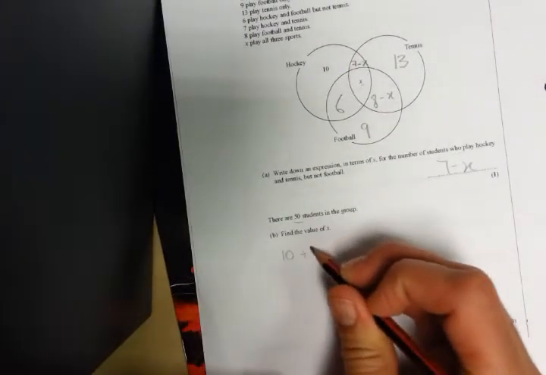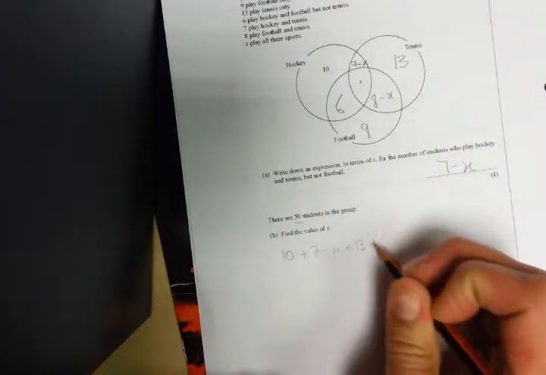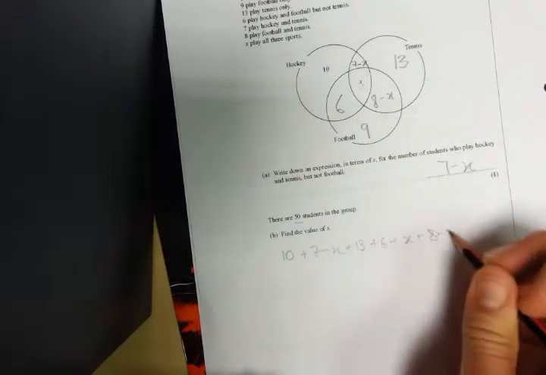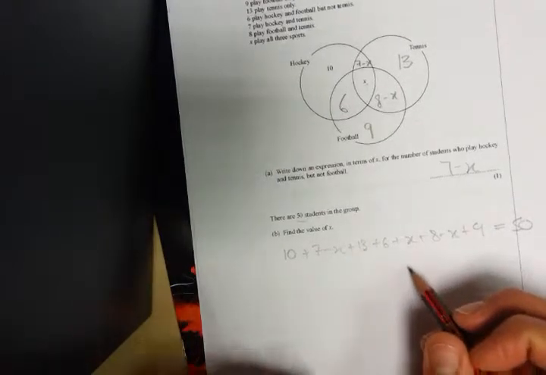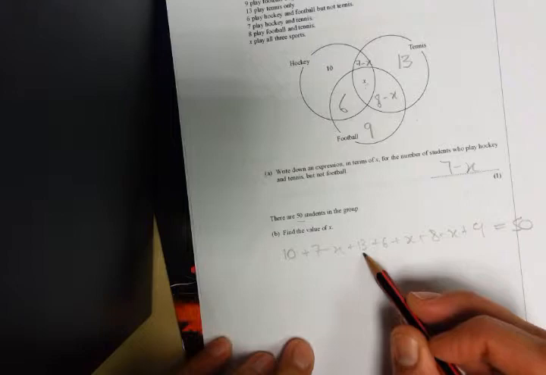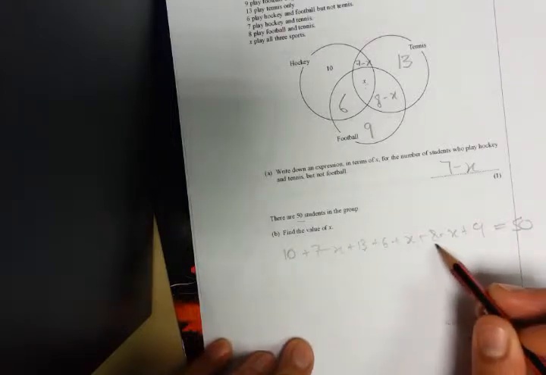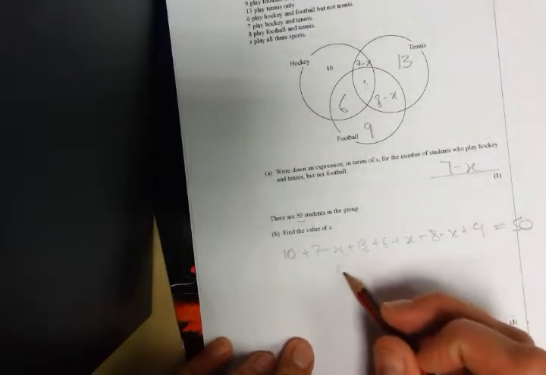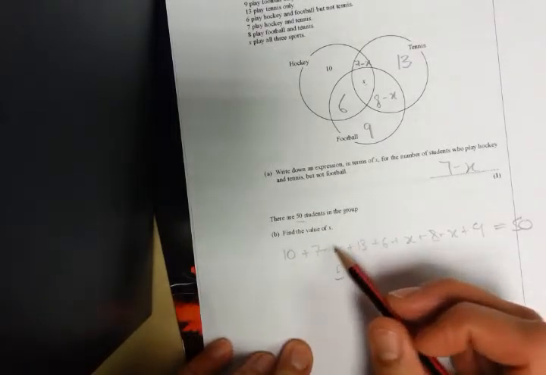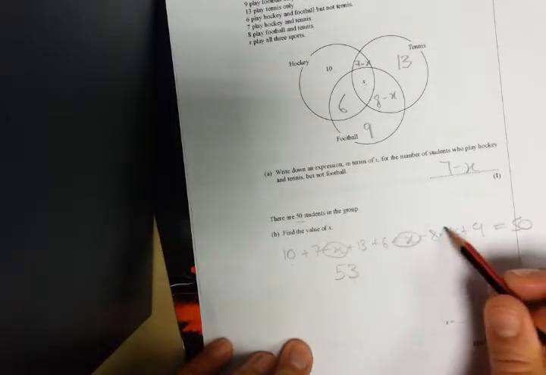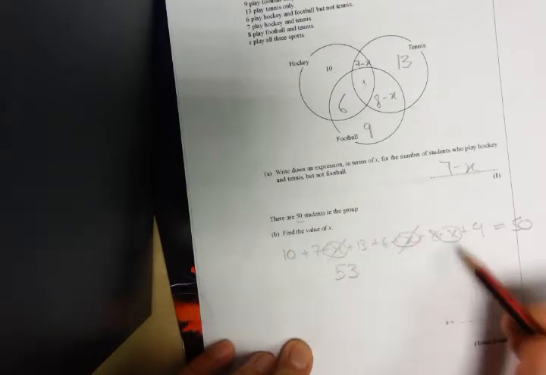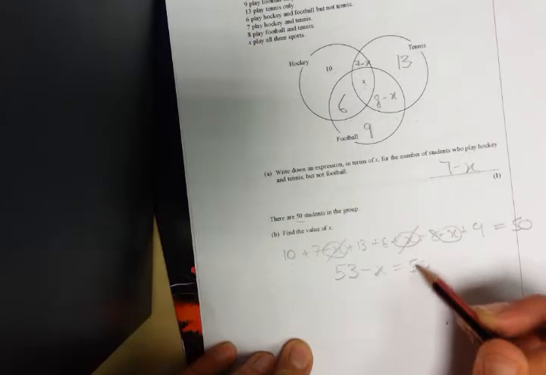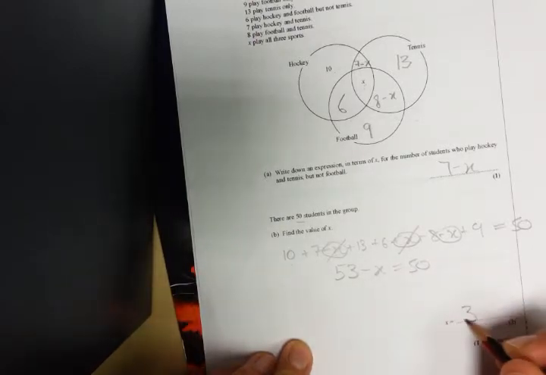So that's 10 plus 7 minus x plus 13 plus 6 plus x plus 8 minus x plus 9. That looks a bit confusing. That's all equal to 50. But there are ways in which we can simplify that. If we just add together the numbers, we get 10, 7, 13, that's 30. Add 6 is 36, add 8 is 44, add 9 is 53. And then if you look at the x's, we've got minus x, minus x. Well, clearly a minus x and a plus x will cancel, and we're just left with minus x. And if 53 minus x is 50, then x is 3.